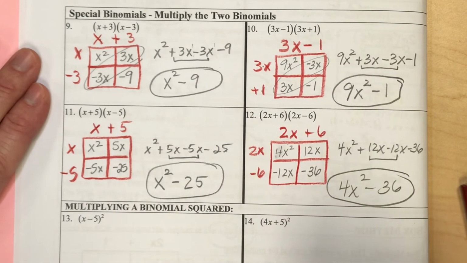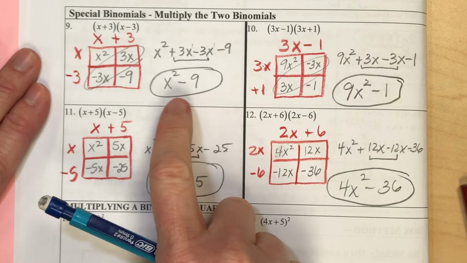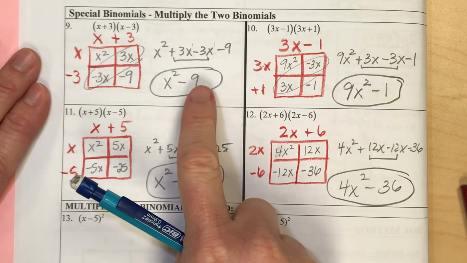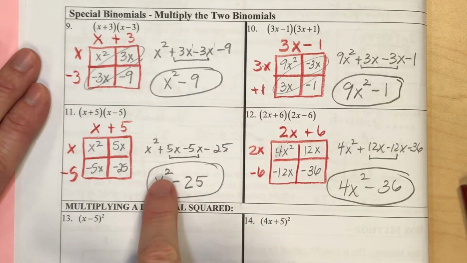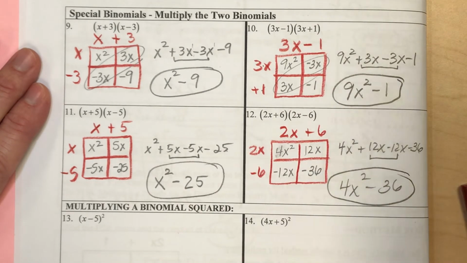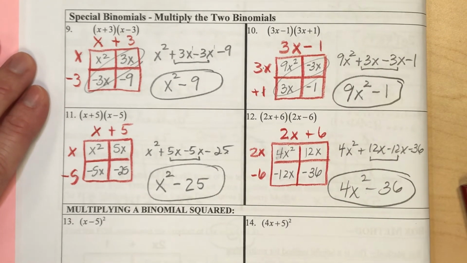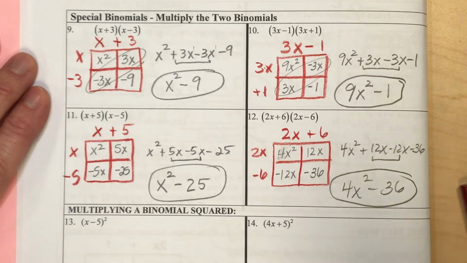Your middle terms canceled out, and in every single example, you're left with, for an answer, a square term minus a square. A square term minus 1 is a perfect square. A square term minus a perfect square, square term minus a perfect square. So it's just kind of unique. I would call this a special kind, but here's multiplying two binomials where one of the factors has a plus and one of the factors has a minus. You get some terms that cancel out.